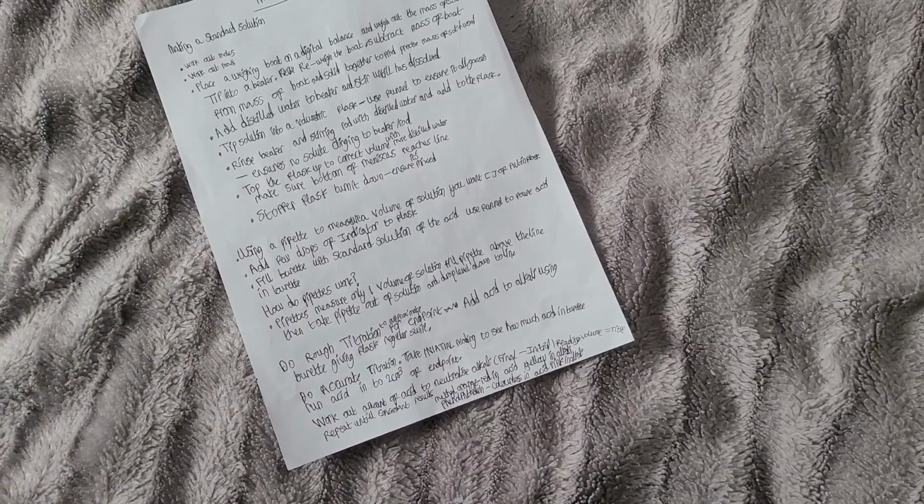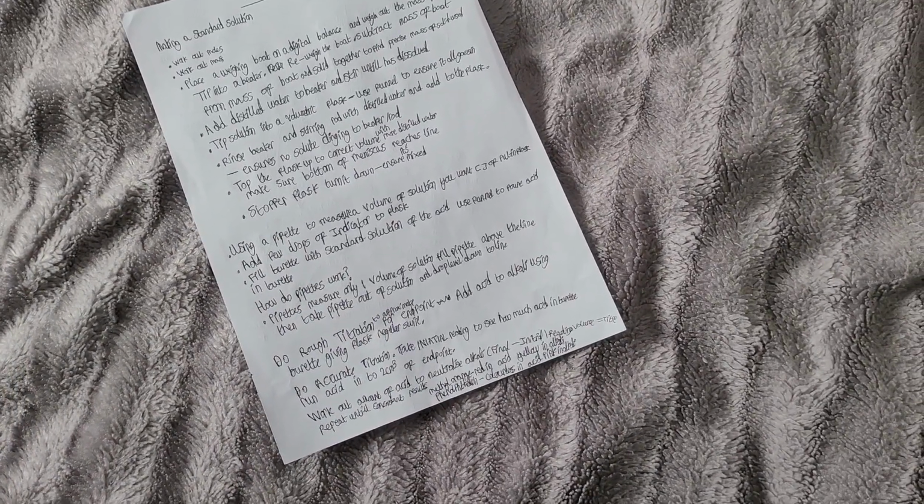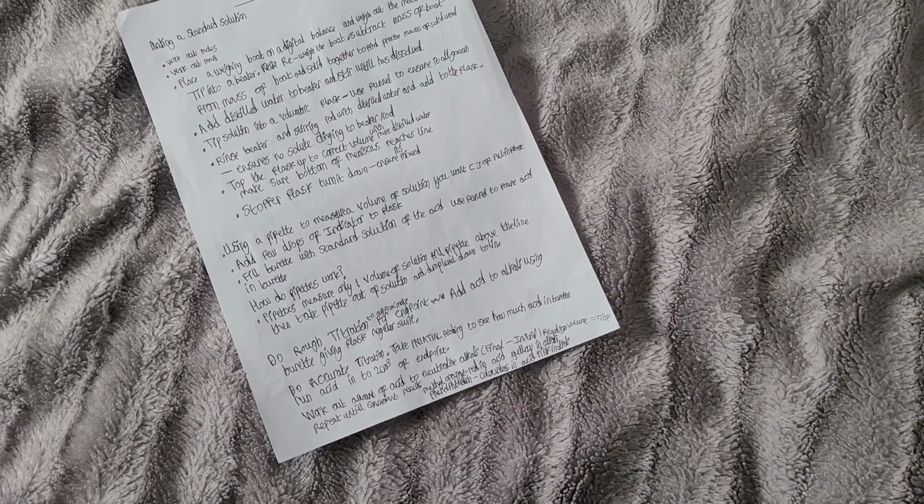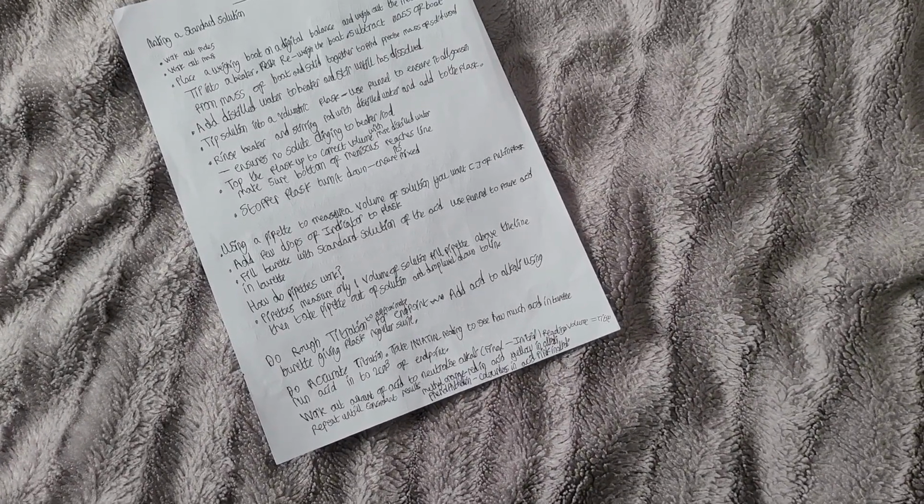Doing a rough titration. Why do we do this? To approximate the endpoint, to get an idea of exactly where the endpoint is, where the alkali is neutralized and the indicator changes color.